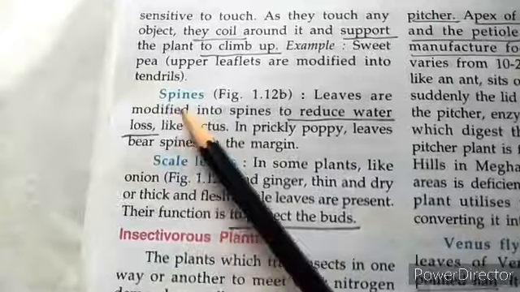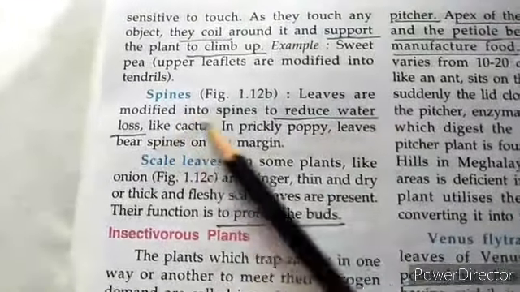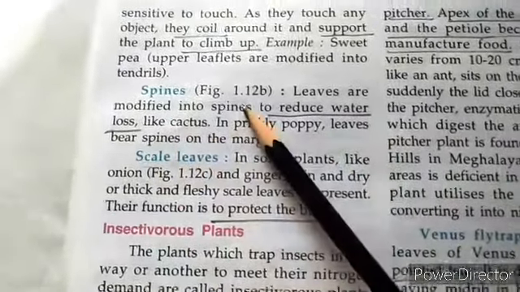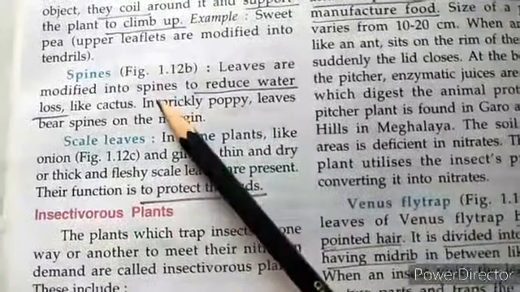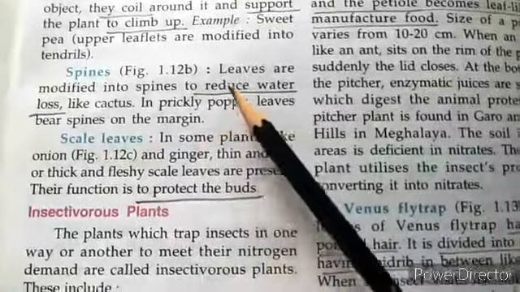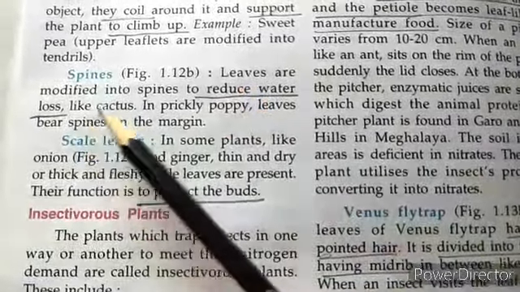Then we came to spines, the second type of modification. Leaves that are modified into spines to reduce water loss, like in cactus. You will find these in areas that are xerophytic or areas that have very little water. So plants do not want to lose water that they already have.